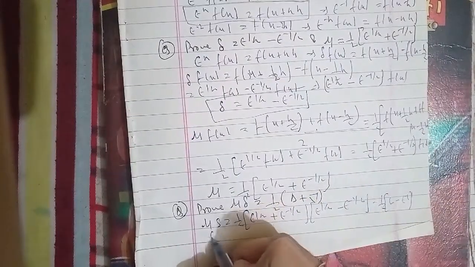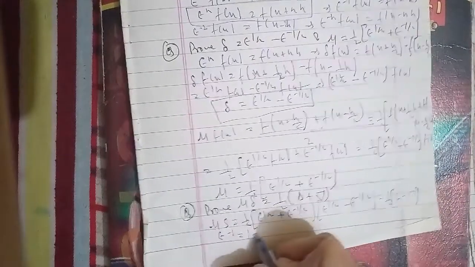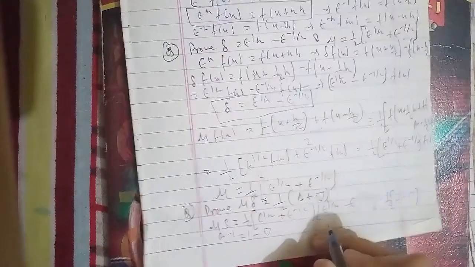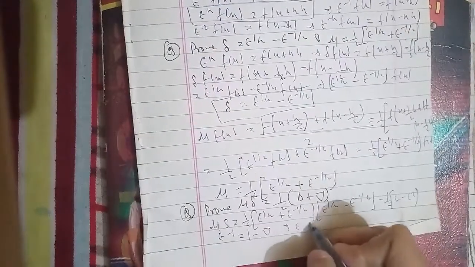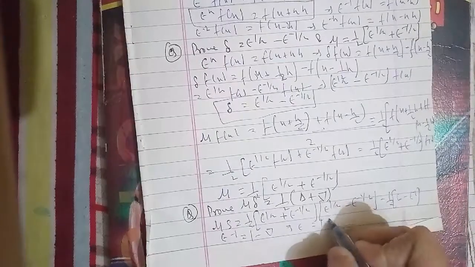From the equation we get E^(−1) = 1 − ∇. From the equation we get E = 1 + Δ.